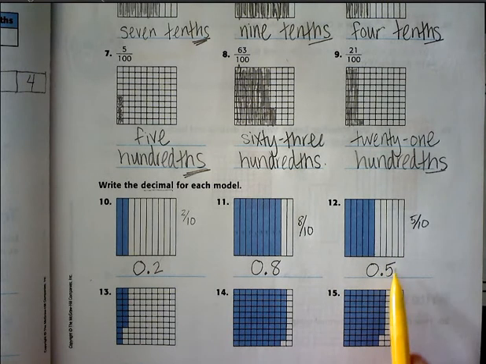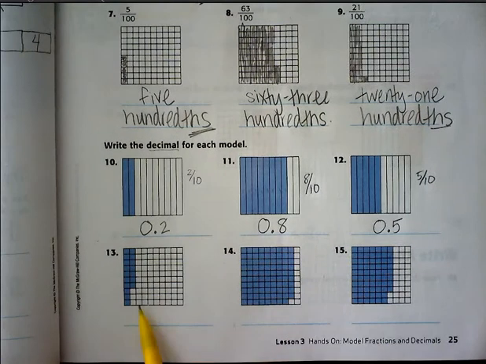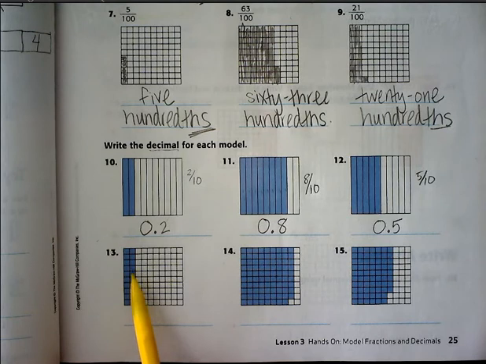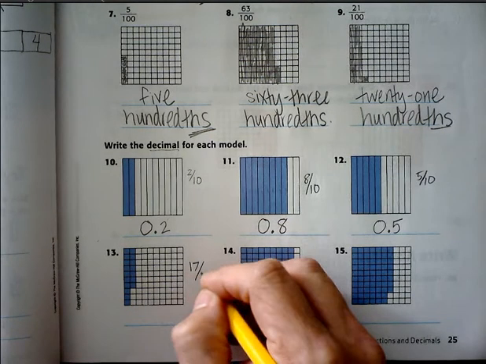This is our tenths place value. Now we move on to number 13. If you need more time, remember you can always pause it. This is going to be out of hundredths. So let's count up and see how many we have. We have 10, 11, 12, 13, 14, 15, 16, 17 out of 100.